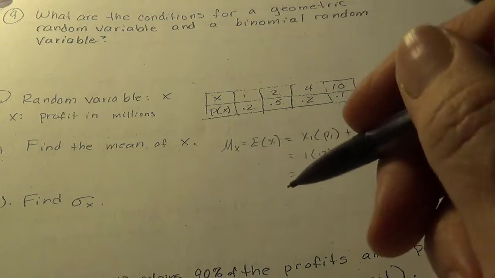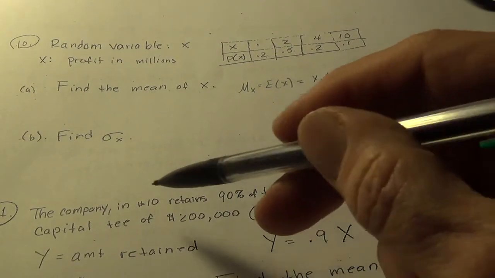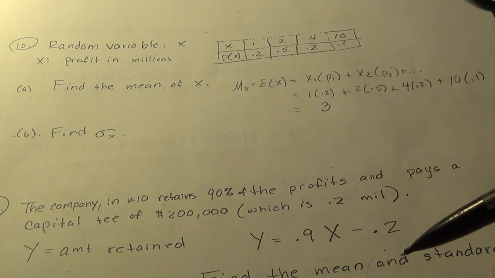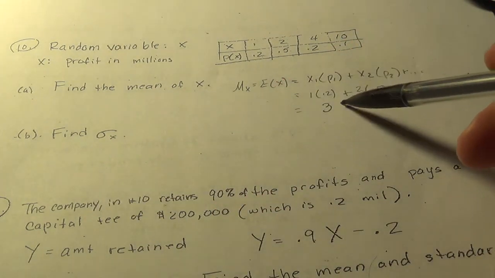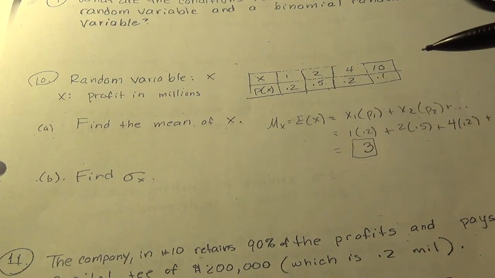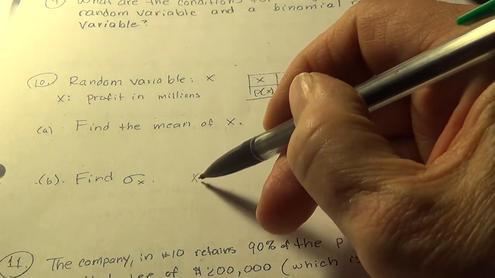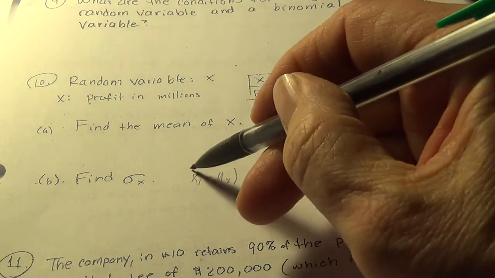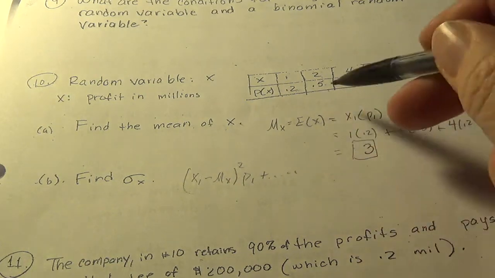Then we had to actually use that down here, but I didn't use it because we were talking about the company in number 10. If you recall, I made up some kind of mean. I knew we needed a mean, but I didn't recognize we were supposed to grab the mean from the previous problem. So we're going to need that. And the standard deviation is you take each outcome that's possible, subtract the mean, and square it and multiply it times the probability of it happening for each value.